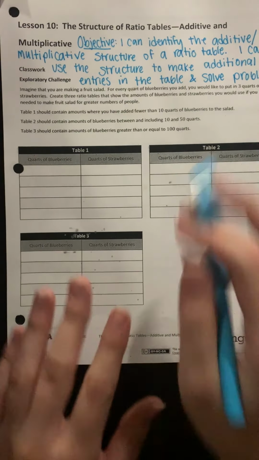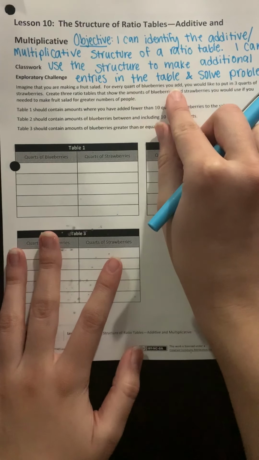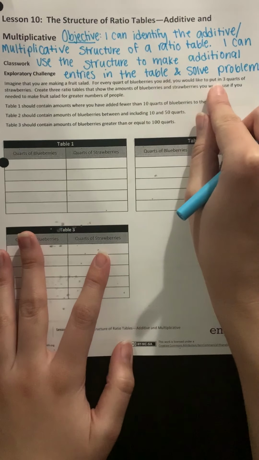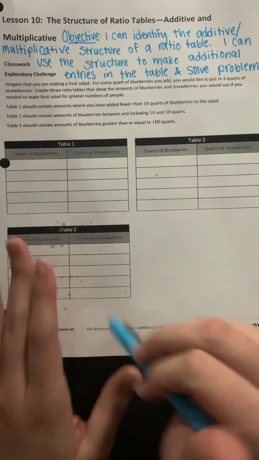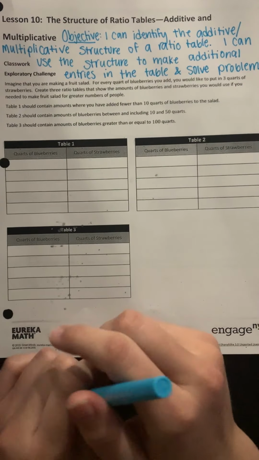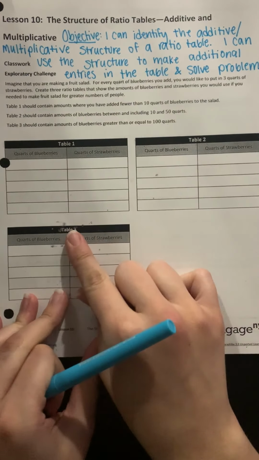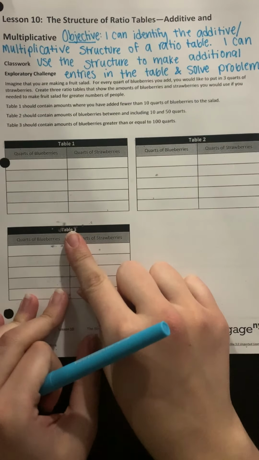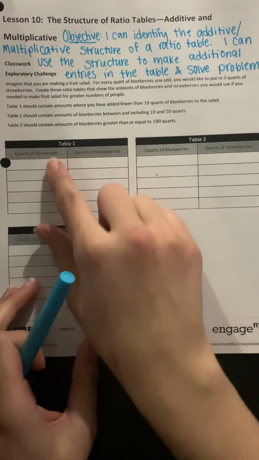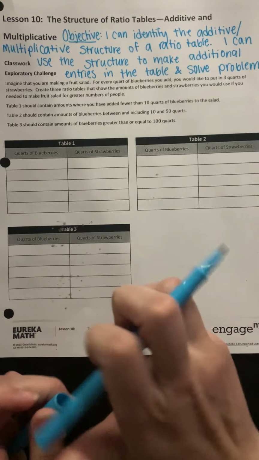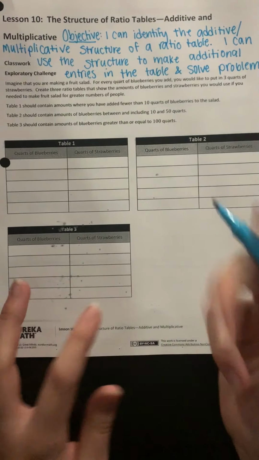So we're going to go through this first set together, and we're going to imagine that we're making fruit salad. For every quart of blueberries that we add, we want to put in 3 quarts of strawberries. Create 3 ratio tables, 1, 2, and 3, that show the amounts of blueberries and strawberries that we would use if we are making greater amounts. So table 1 should contain amounts where you have added fewer than 10 quarts of blueberries.